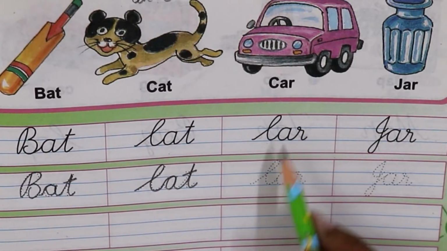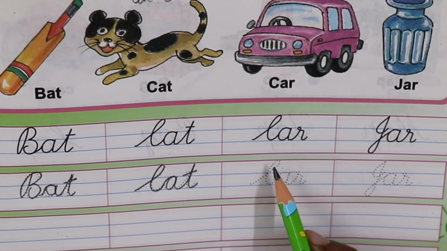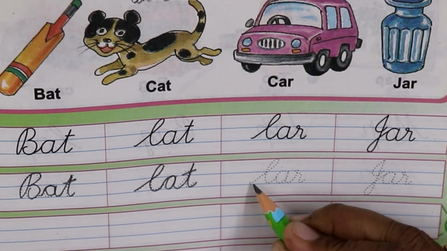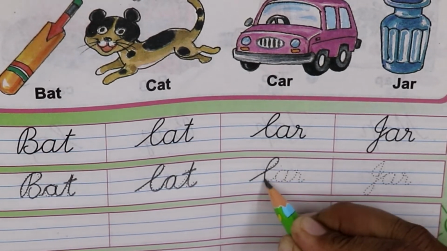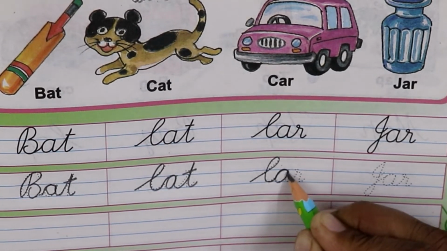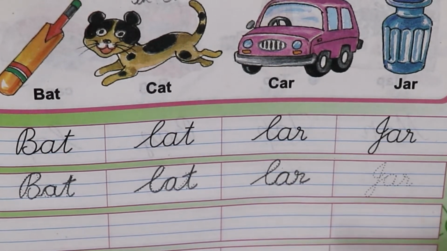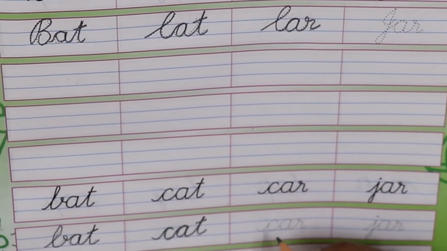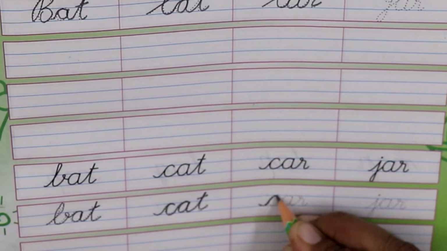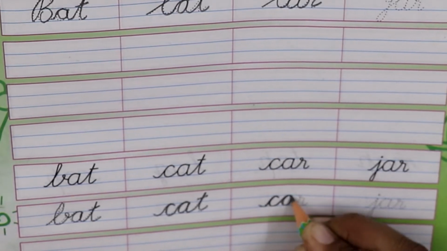Next word is car, C-A-R, car. First we will write C as capital, car. Now we will write C in small.